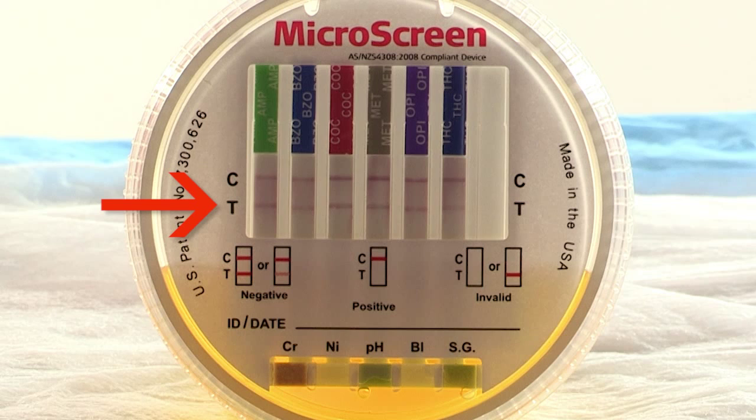Now in this case, we have all the lines appearing in the C zone, but we also have all the lines appearing in the T zones. So this sample we interpret as being negative for all of the classes of drugs we are testing for.